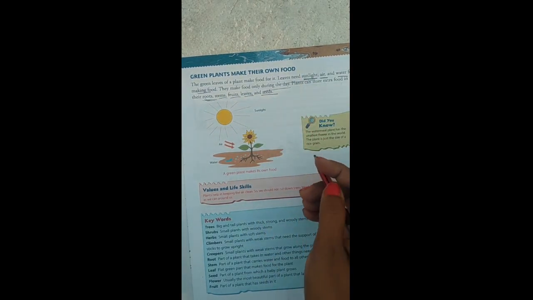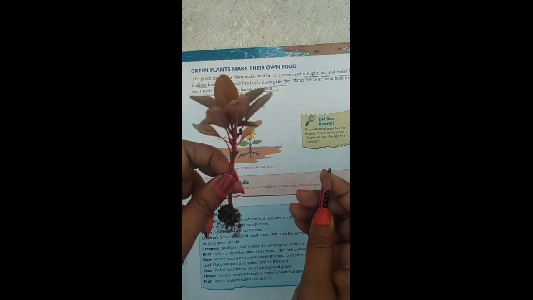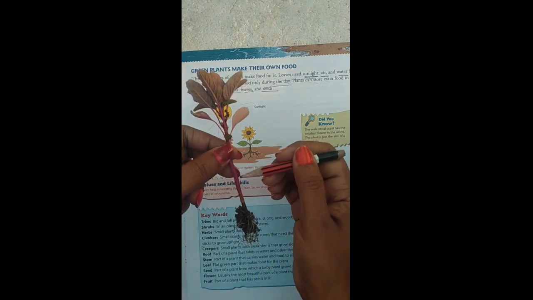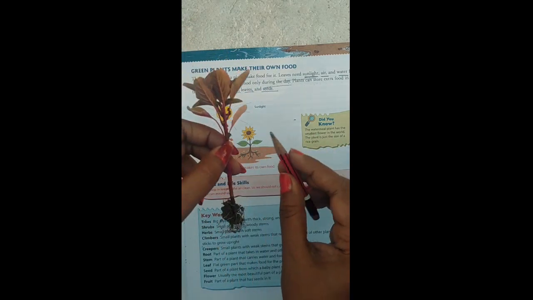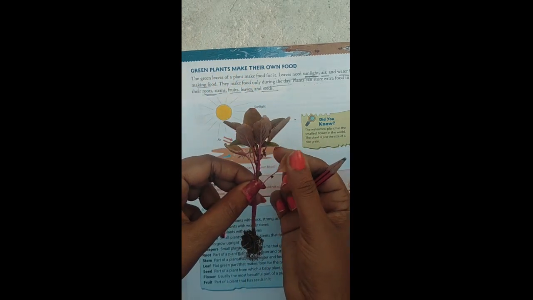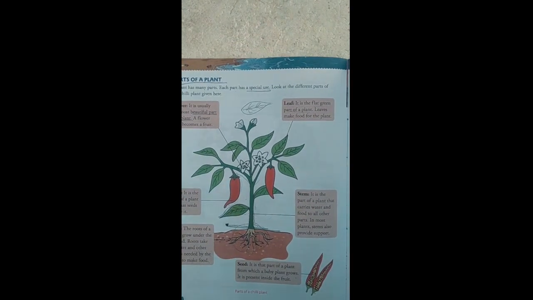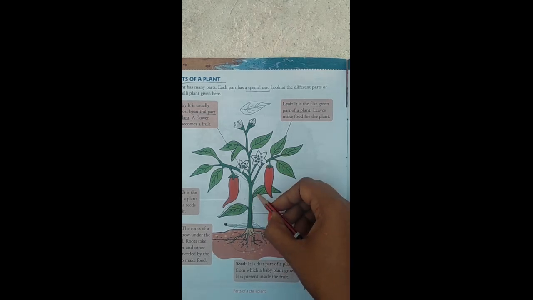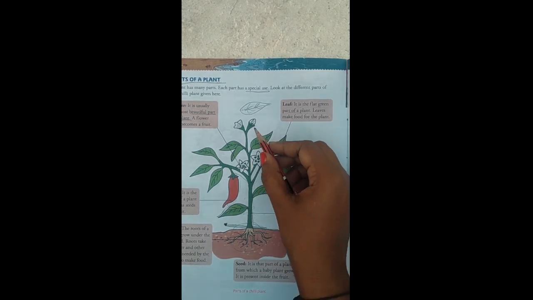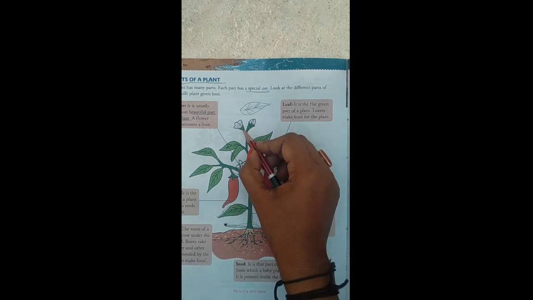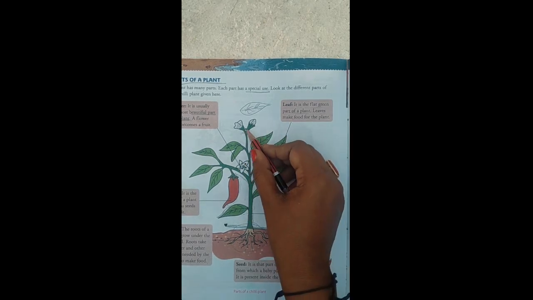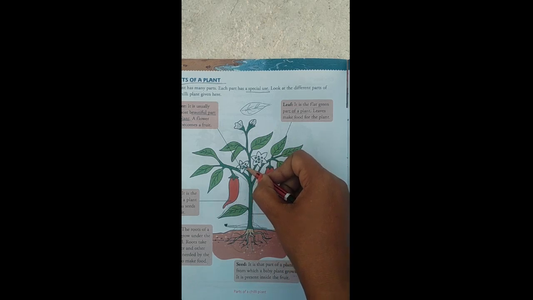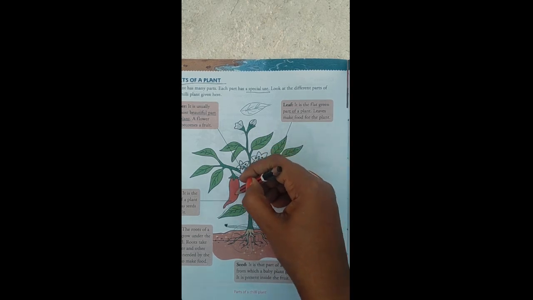So today we have learned the parts of a plant. One more time I want to show you. This is a root part. This is stem. These are the leaves. It has not given any flower now, so I can't show you, but in this picture I can show that this is root, this is stem, leaf, flower, fruit, and these are buds, which later turn into flowers, and this is a fruit.